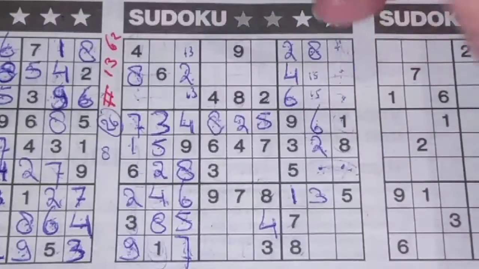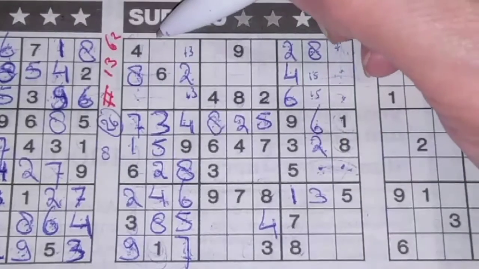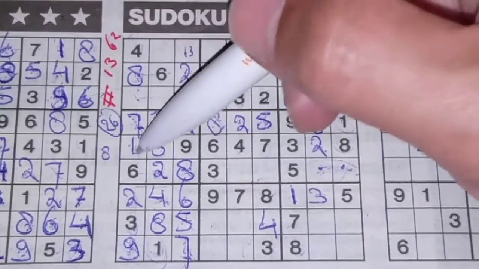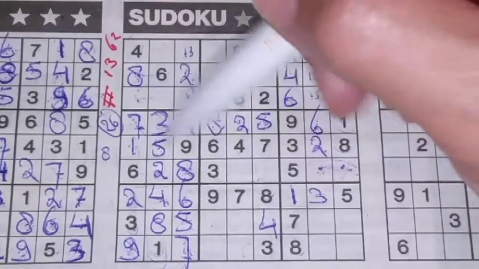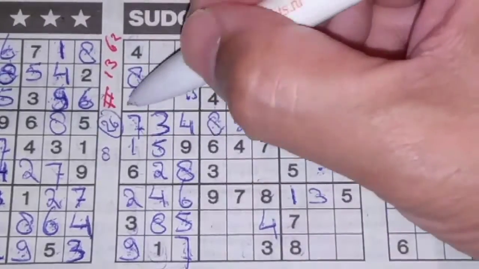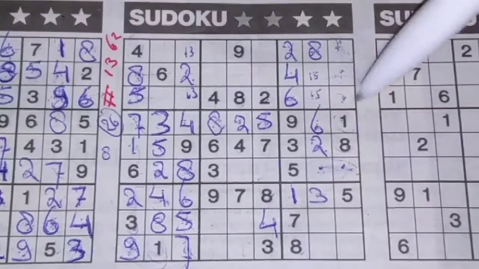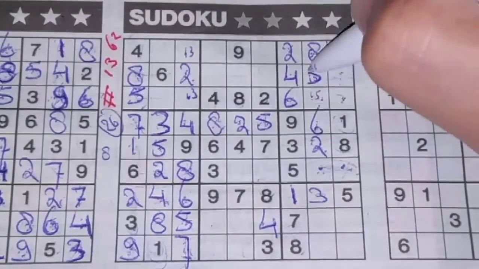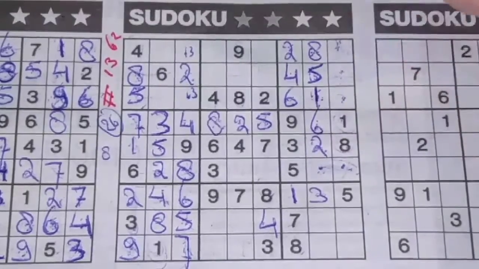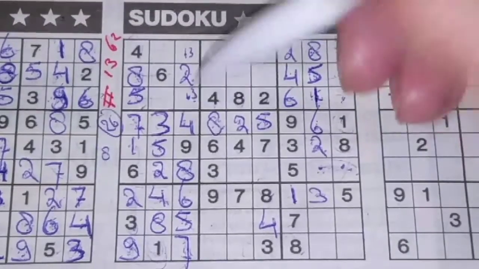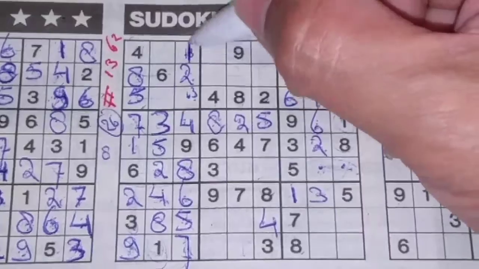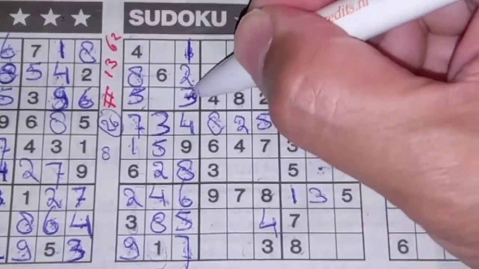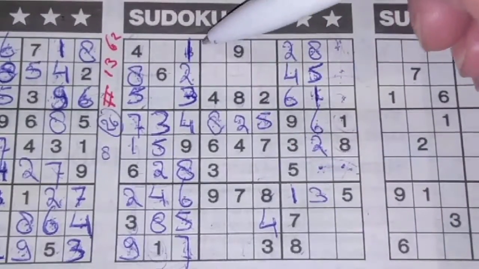1 number left in the first column should be the number 5. Yes, 5. Now we have a 5 there, so there cannot be a 5. Here should be the 1, and there should be the 5. We have a 1 there, so there cannot be a 1. This should be the 1, and this should be the 3.